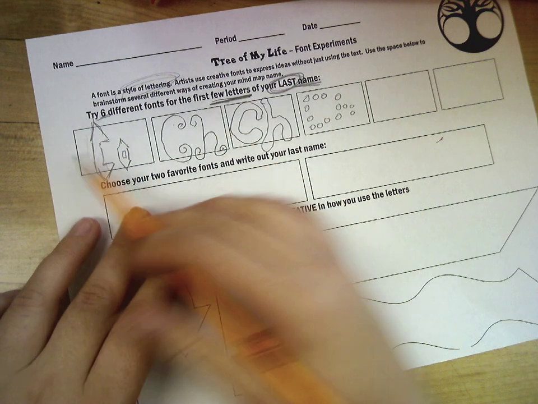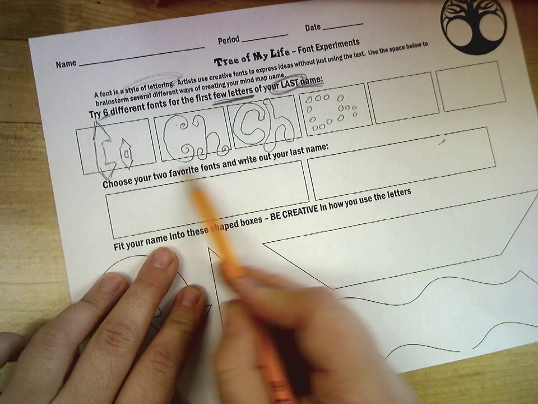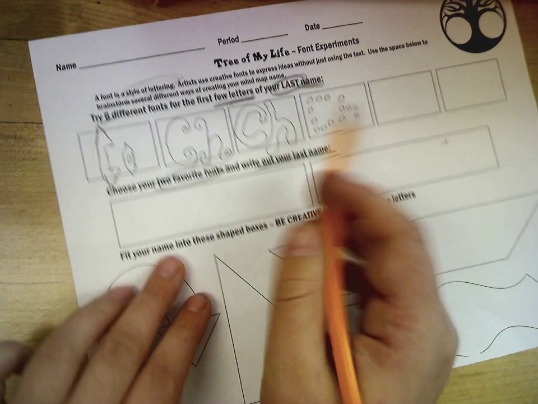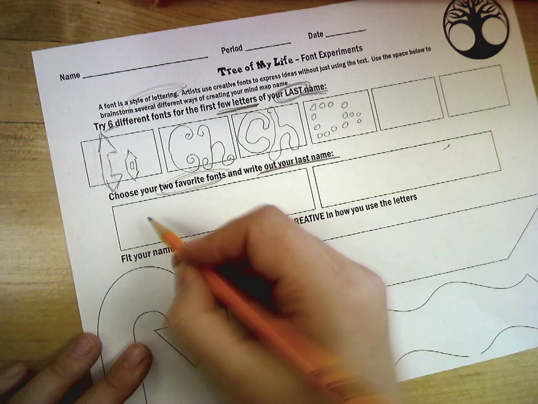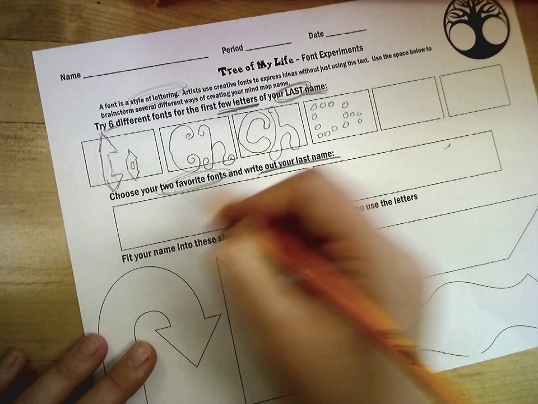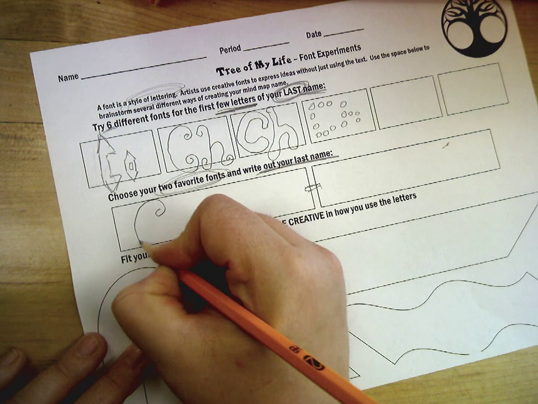As soon as you've got your 6 fonts, you've filled all those boxes, you're going to choose your 2 favorite fonts from above, and you're going to write out your whole last name. So I think I'm going to do 2 different last names on mine. So I'm going to do a hyphenated name. I'm going to do one in one box and one in the other. So let's do this curly Q one.